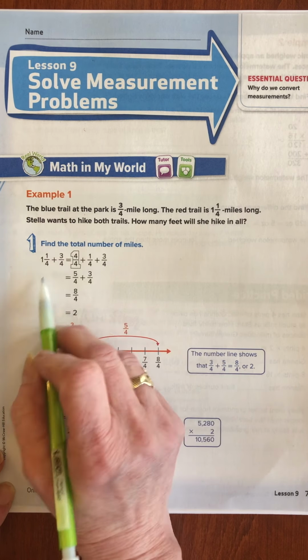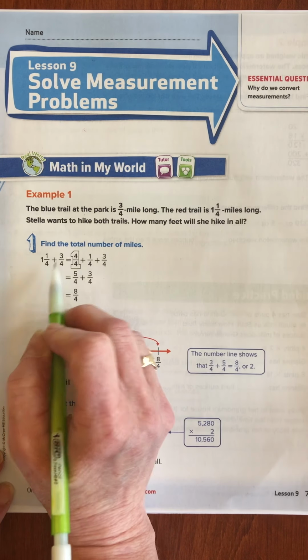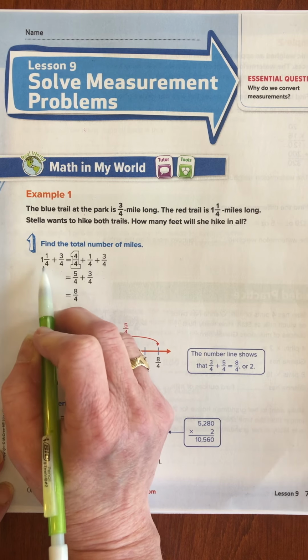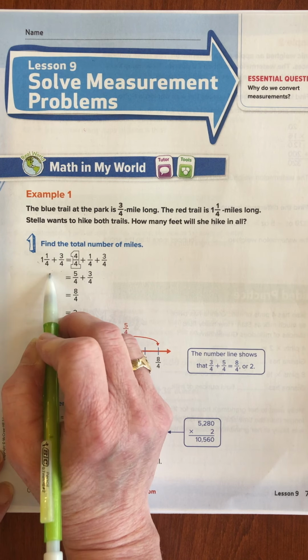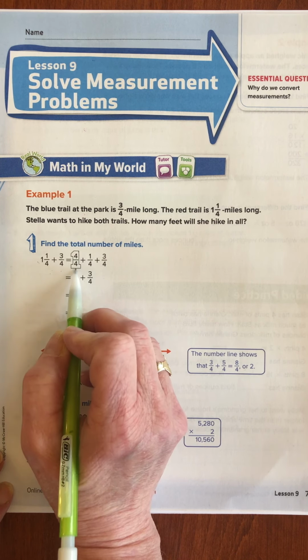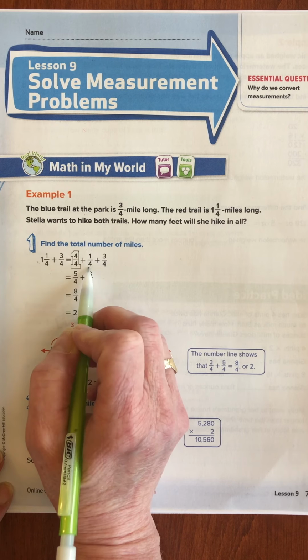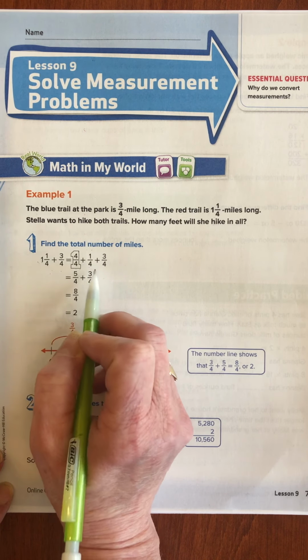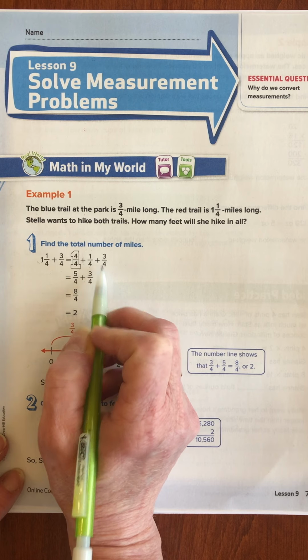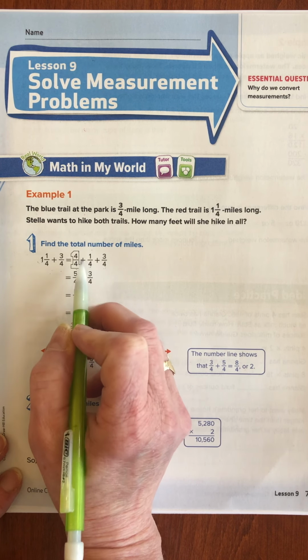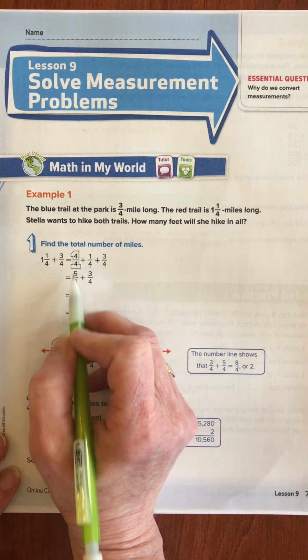Okay, so we have 1 1/4 mile plus 3/4 miles. They are turning this improper fraction, 1 1/4, into 1 4/4 plus 1/4. Can you see how they did that? And then add another 3/4. Now, because you have like denominators, you can just add all the way across, right?